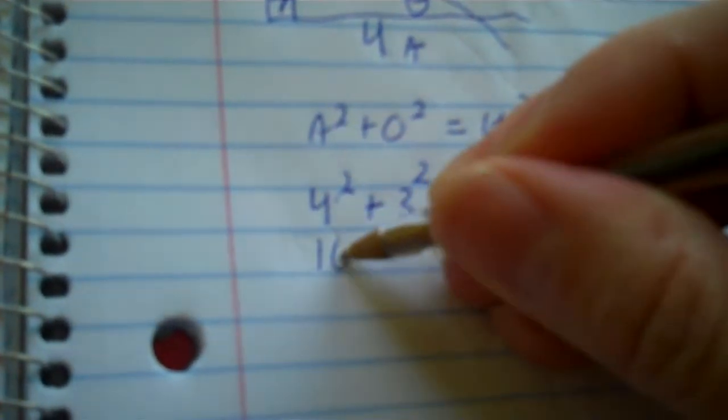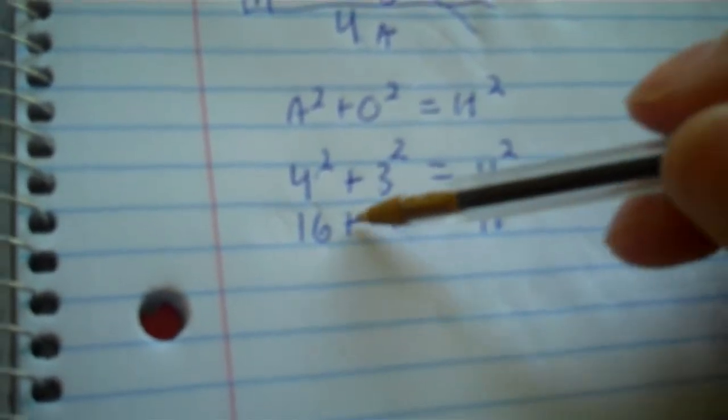That's the unknown. So raise these each to the second, you're going to end up with 16 plus 9. These are on the same side, so you just add them together, you get 25 equals H to the second, and then you find the square root of 25, which is 5, so H is 5.